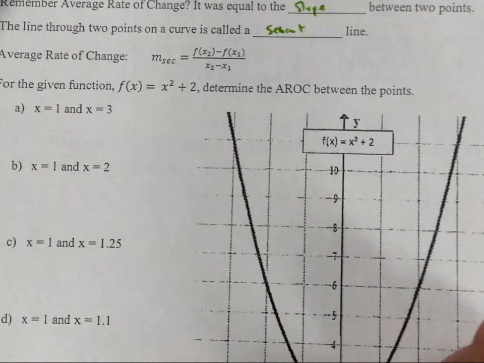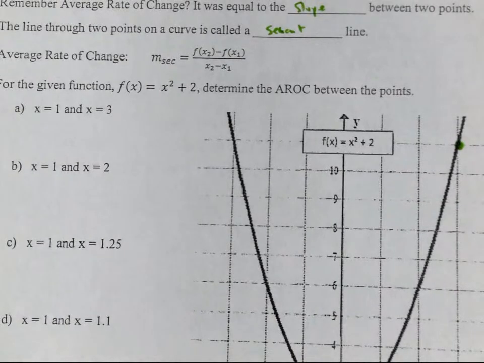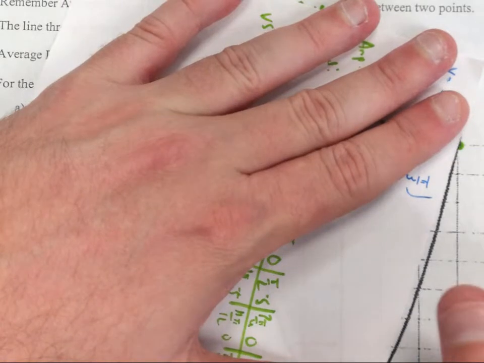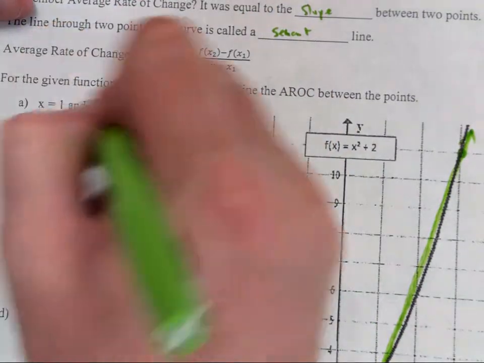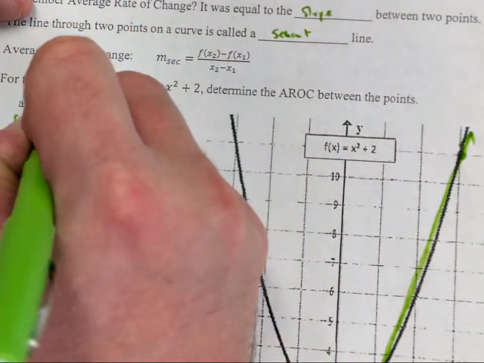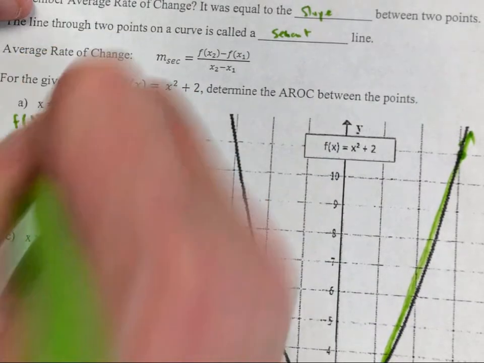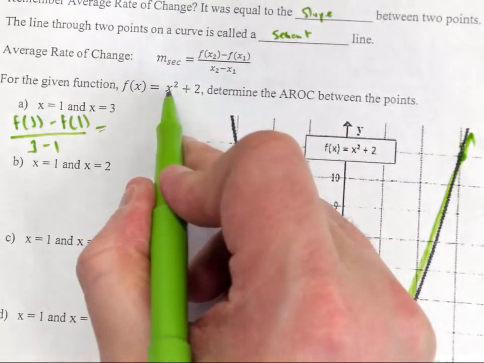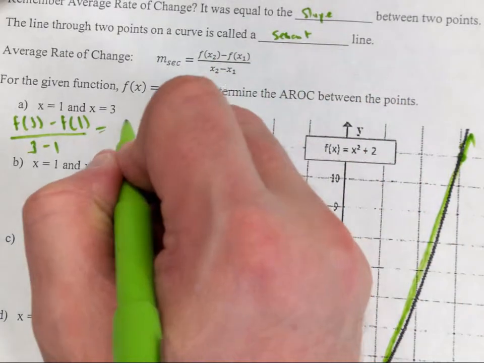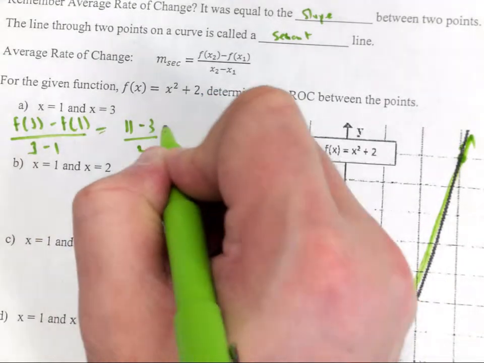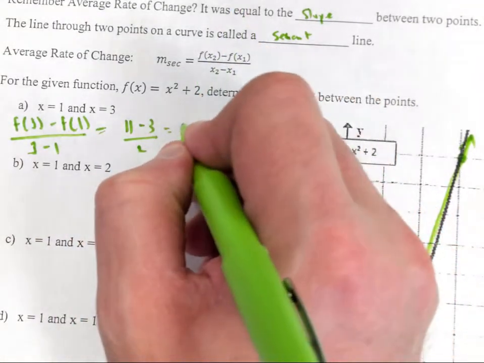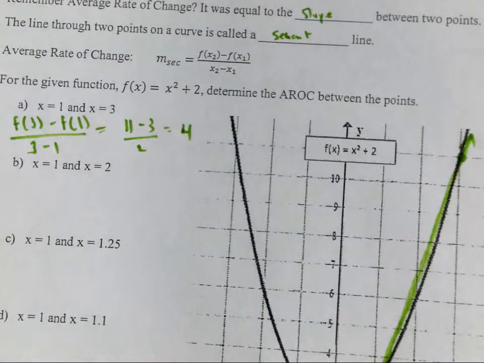So right now we want to find the average rate of change between the x value 1 and the x value 3. So in fact, what we're doing is finding the slope of that line, okay? Slope of that line. So let's find the average rate of change here. This would be what? F of 3 minus F of 1 over 3 minus 1. If I plug 3 in, what's 3 squared? 9. 9 plus 2 is 11. If I plug 1 in, 1 squared is 1. 1 plus 2 is 3 over 2, which would be 11 minus 3 is 8. 8 over 2 is 4. That would be my average rate of change there.